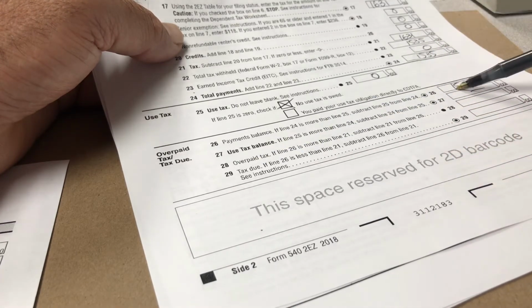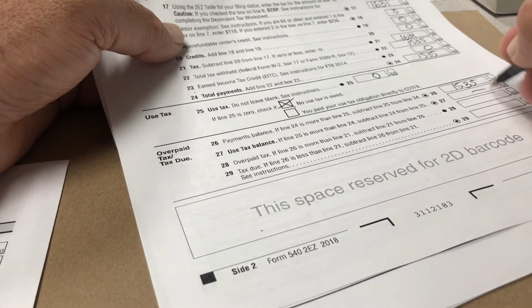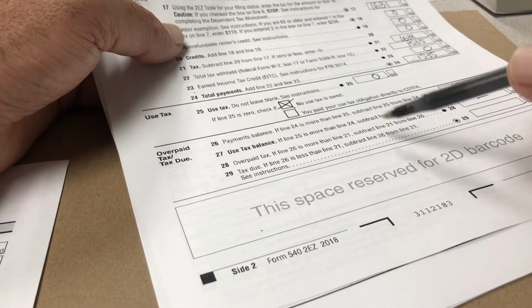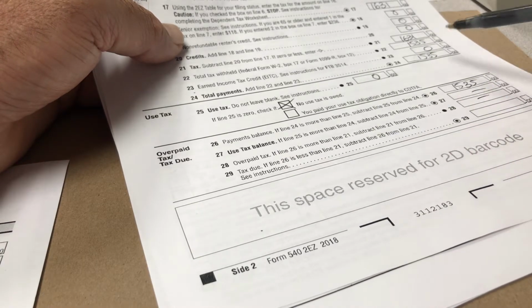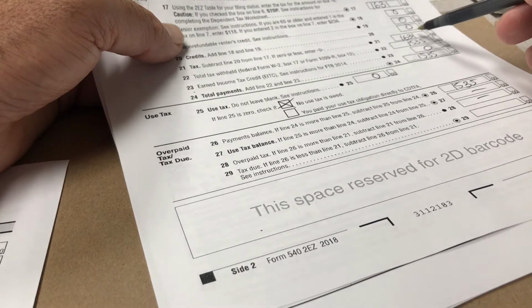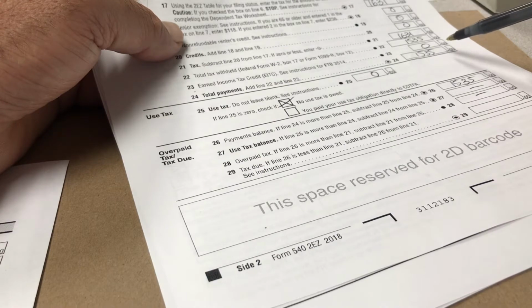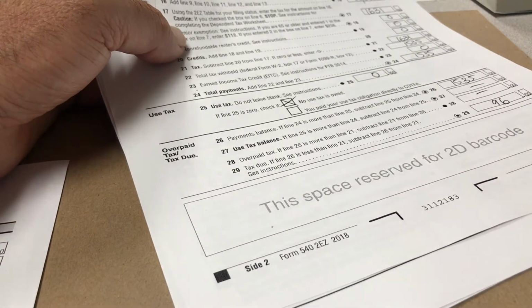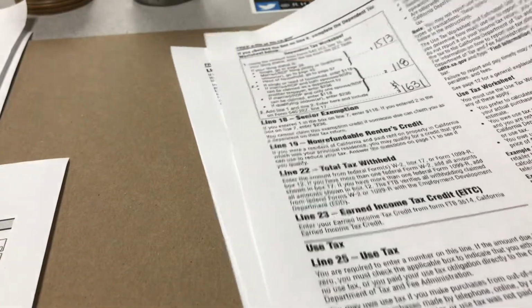Overpaid tax. If 26 is more than 21, this is the amount that you paid and you would get a refund. We're going to leave that blank because 26 is less than 21. We know that we owe. So it says if 26 is less than 21, which it is, we are going to subtract 26 from 21. So $1,631 minus $1,535 looks to be $96 that we are going to owe the state of California. That means we can move on to page 3.